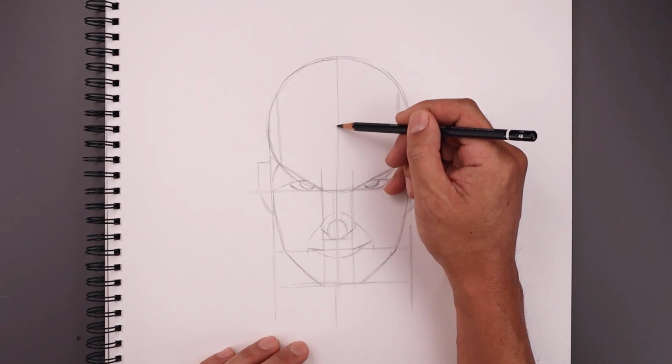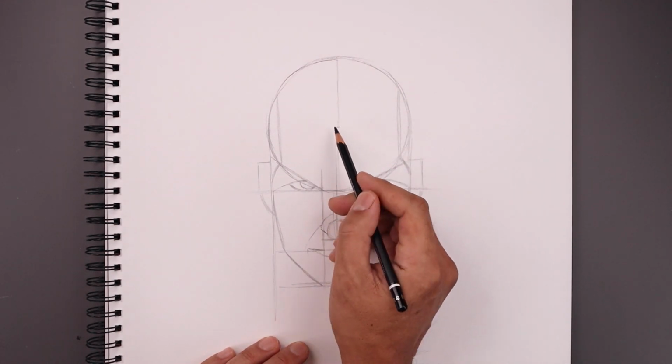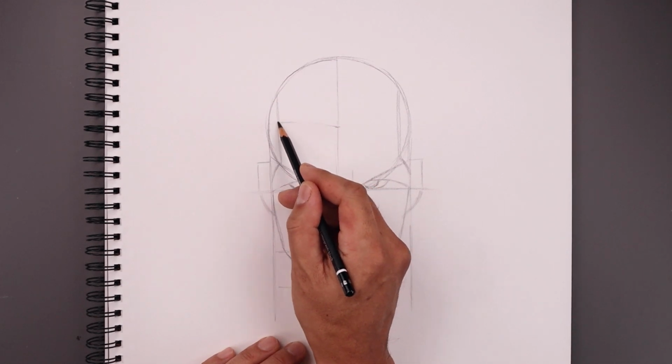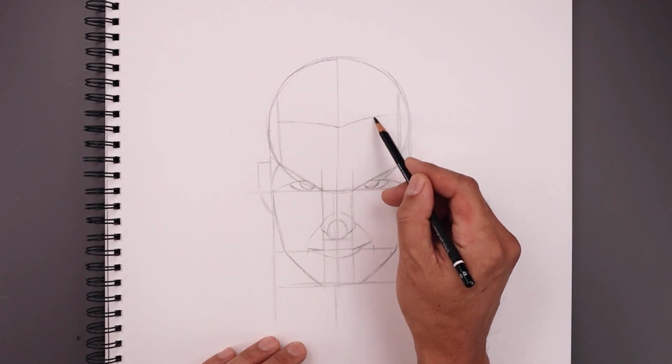Let's find the center of our circle right here. Just mark this off. I'm going to bend the hairline going up and out towards the left, and then the right.